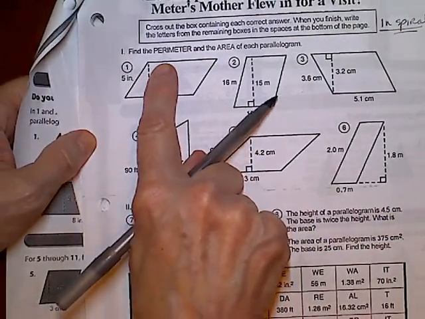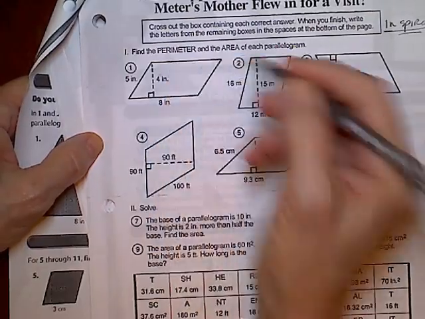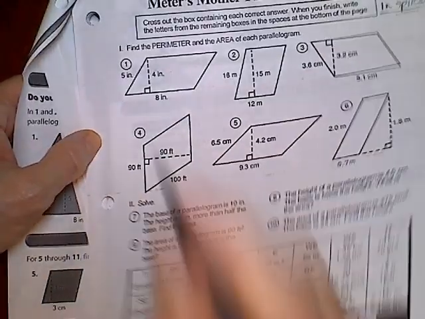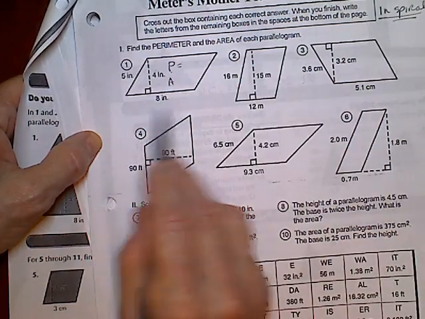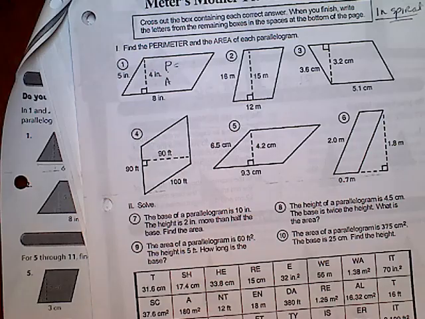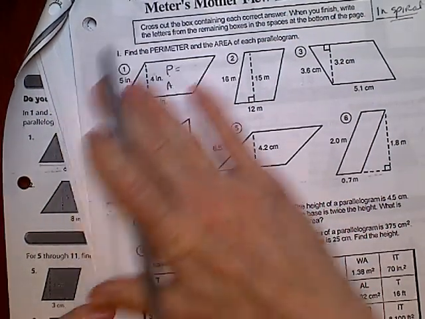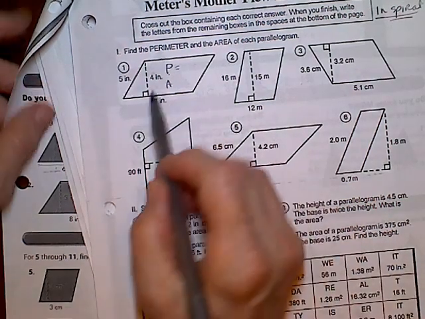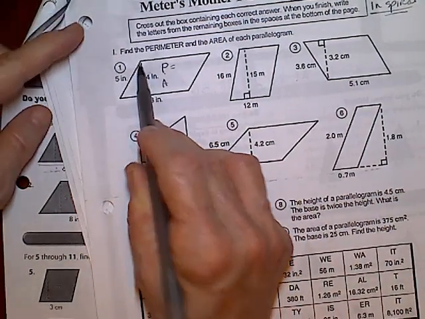Now on this one it says find perimeter and area. So for perimeter, you have no room for work. So you're going to do perimeter and then you're going to get the area, or you can list it on the bottom. So again, my personal opinion, I would start out with area. I would do the area for all of them. So the area is base times height.